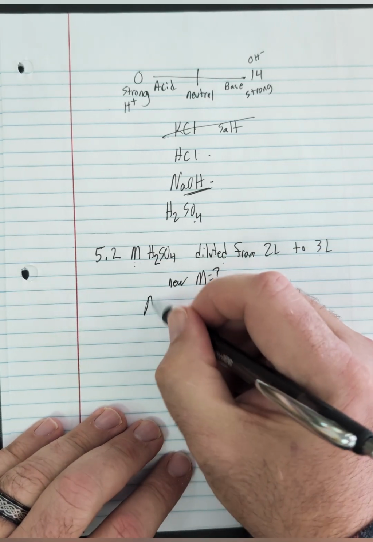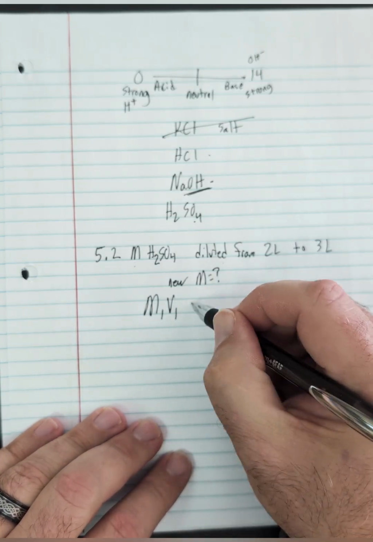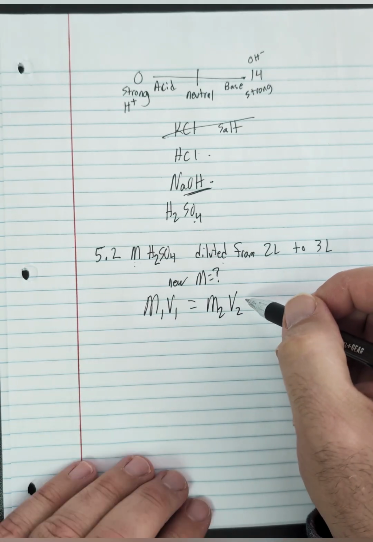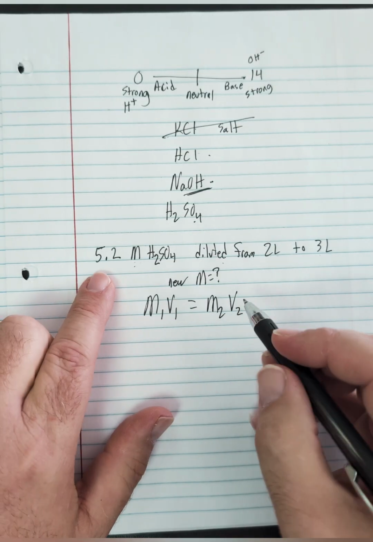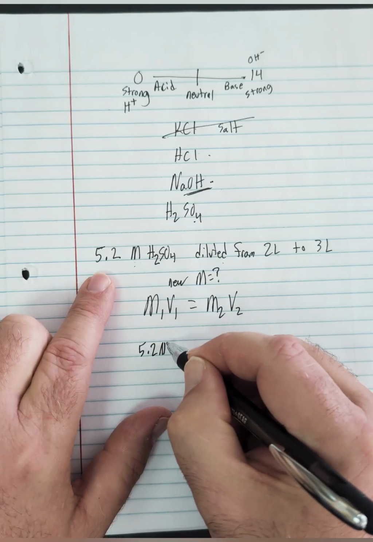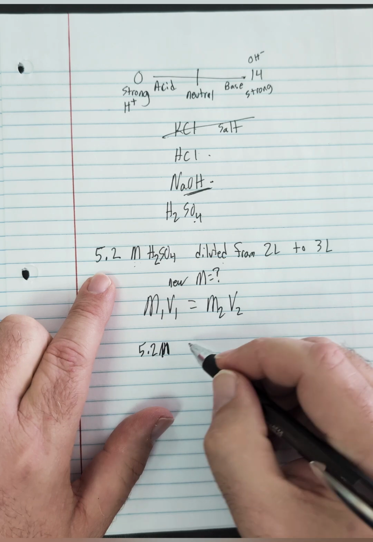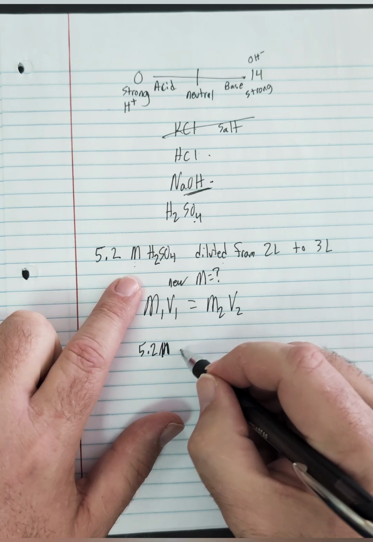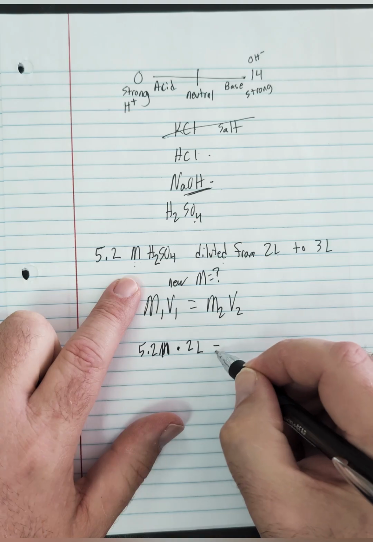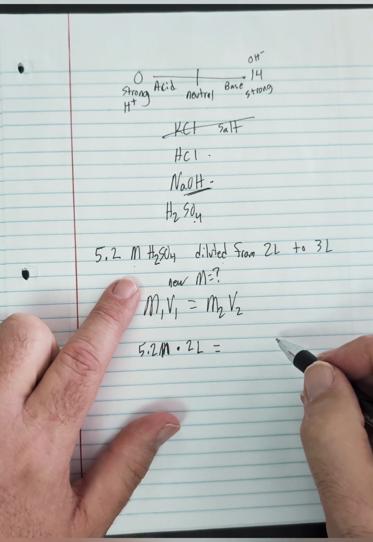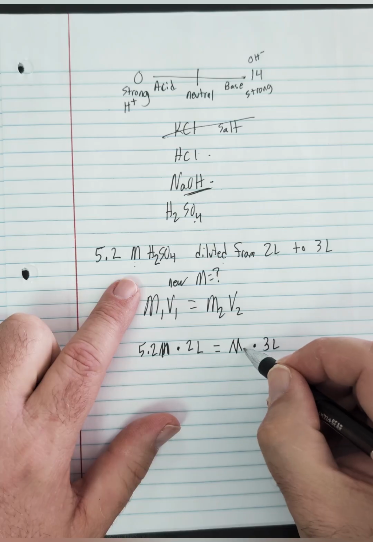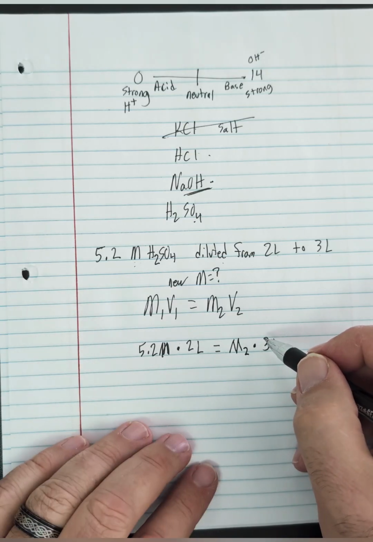All right, so we're going to use the trusty M1V1 equals M2V2. We know our first molarity was 5.2 M. We know the first volume was 2 liters, and we know the new volume is 3 liters, but we don't know the M2.